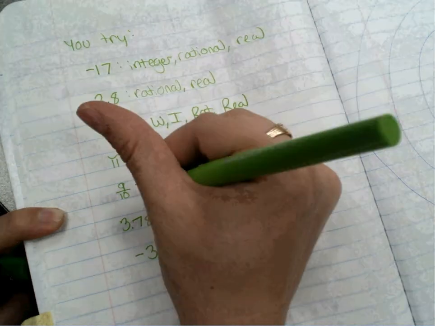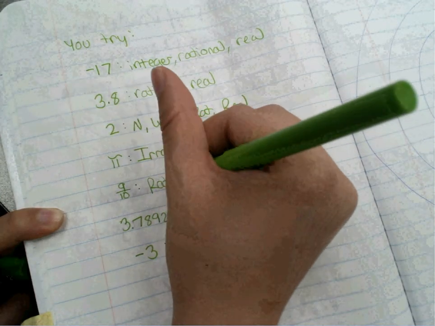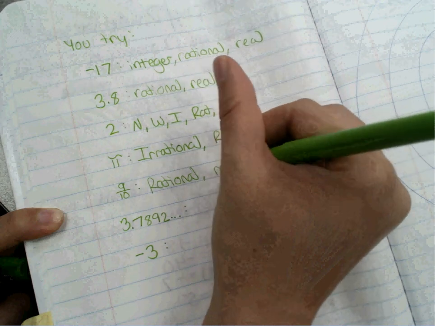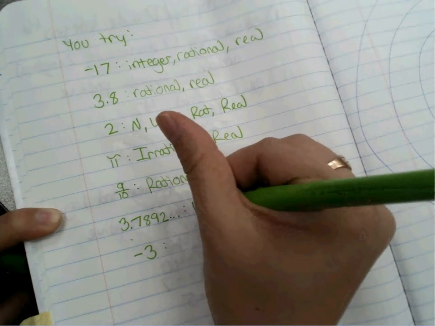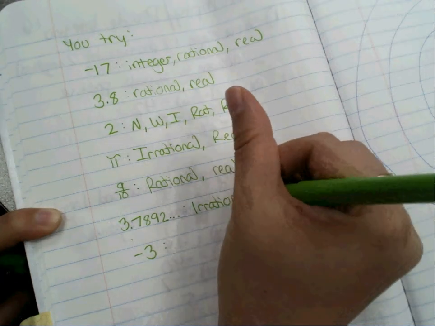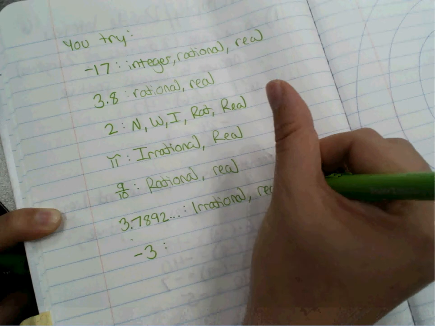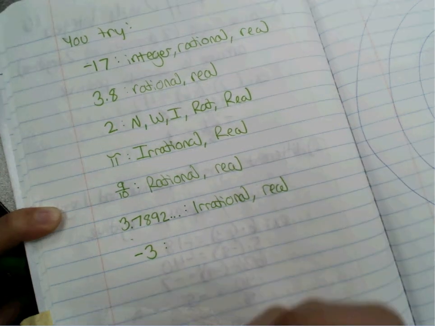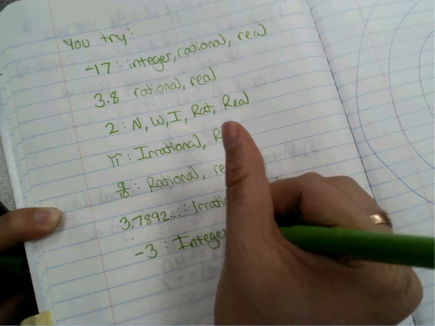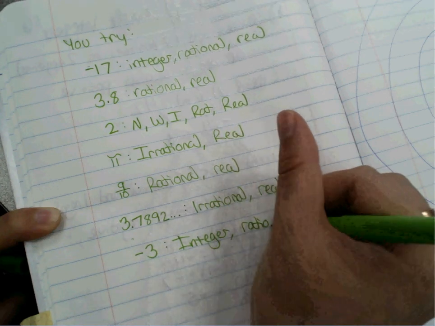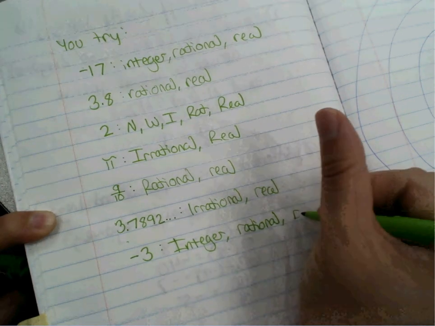9/10. It's only rational and real. This one, since there's no pattern to this decimal, it just goes on forever without a pattern, it's irrational. But it's still real. And this last one, it's an integer, and then everything after that. So rational and real.